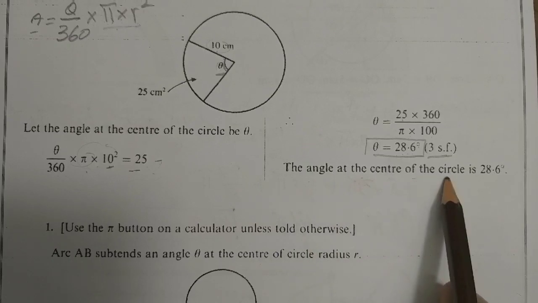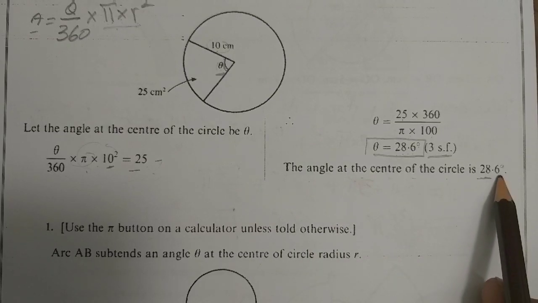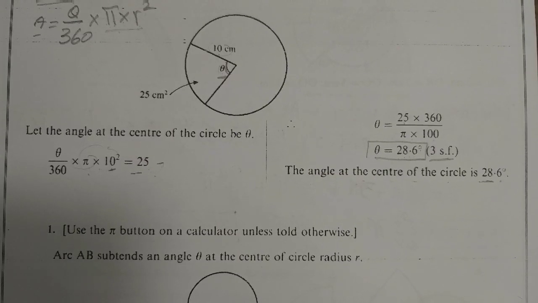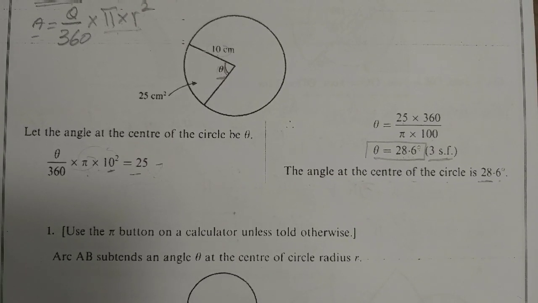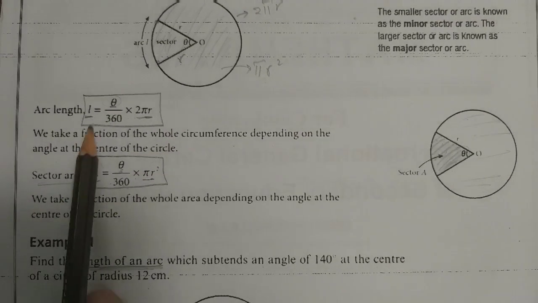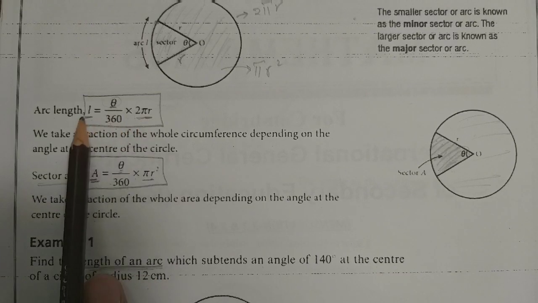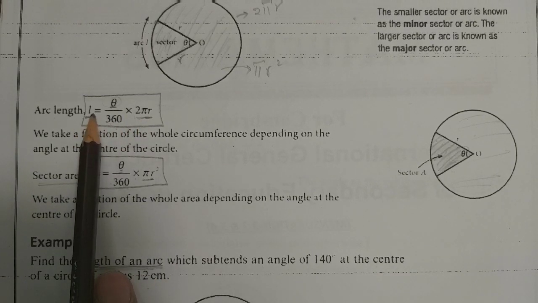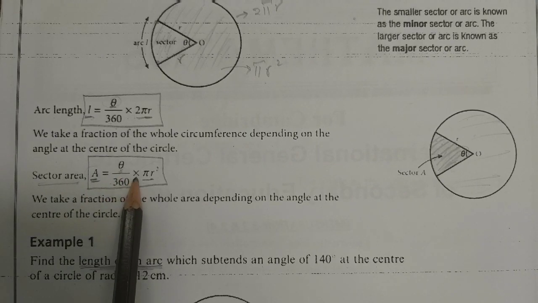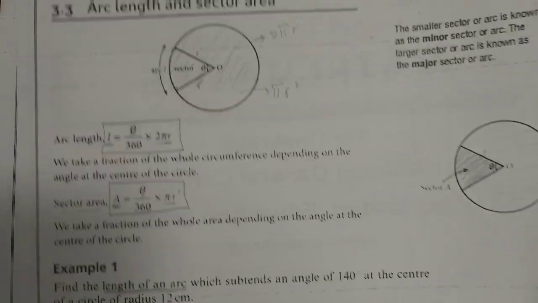So the angle at the center of the circle is 28.6 degrees. Okay guys, so here we have two examples, one for the arc length, the other for the area of the sector, whatever information you are given. As I said, if you remember the formulas: the arc length is theta over 360 times 2 pi r, and the area of the sector is theta over 360 times pi r squared.